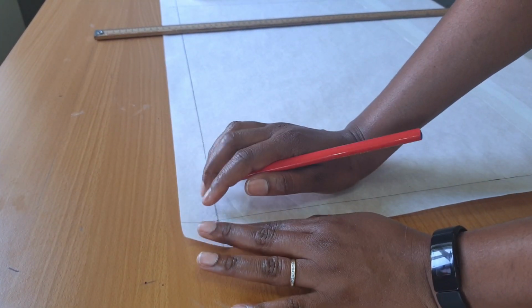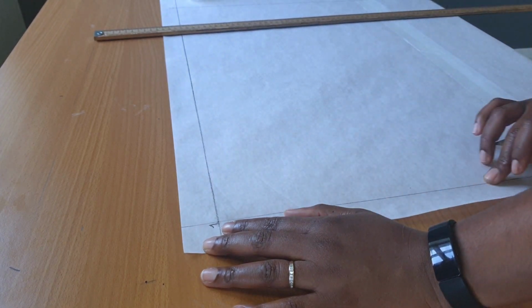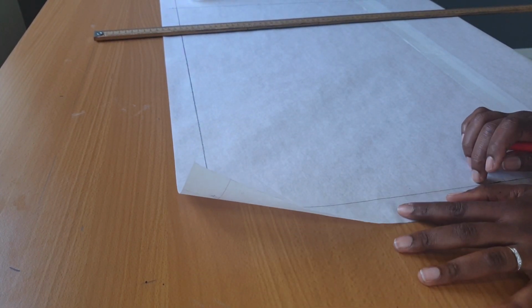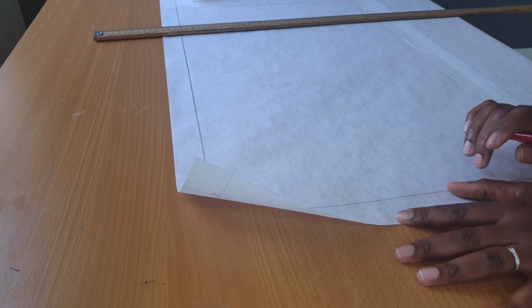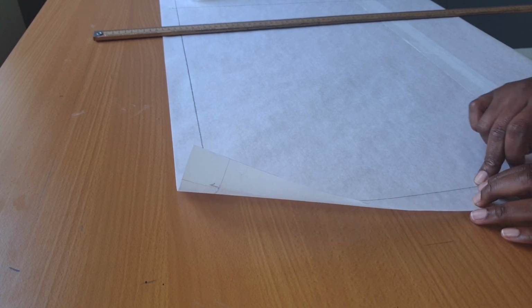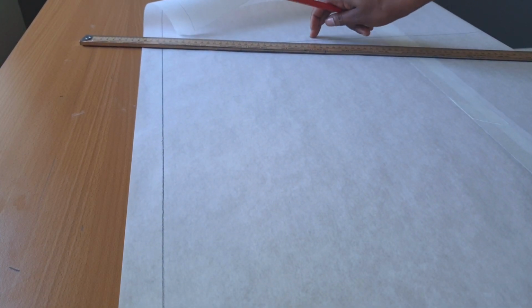Next, from point 1, measure down your waist to hip measurement and mark it point 5. From point 5, you would square across to point 6.